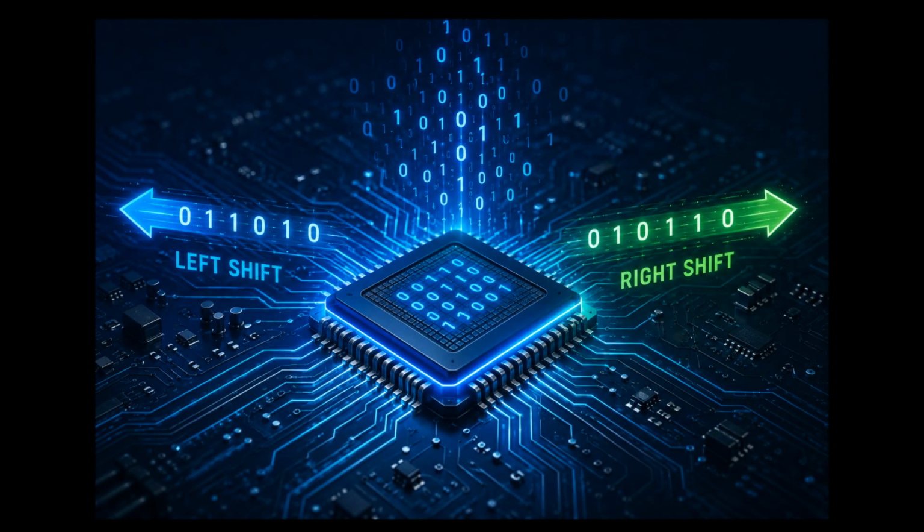Binary shifts are one of the fastest operations performed by a computer. Instead of using multiplication or division, the processor simply moves the binary bits. A left shift moves every bit to the left, increasing the value. A right shift moves every bit to the right, decreasing the value. Because shifting bits is so simple, CPUs use it to perform calculations much faster than standard arithmetic operations.